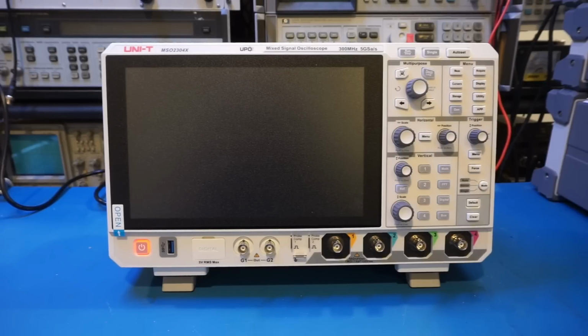It also has a Bode plot analyzer built in, which you can use to do analysis of the frequency response of the system under test. And finally, it also supports protocol decoding. Out of the box, it can decode UART, I2C, and SPI protocols for free.